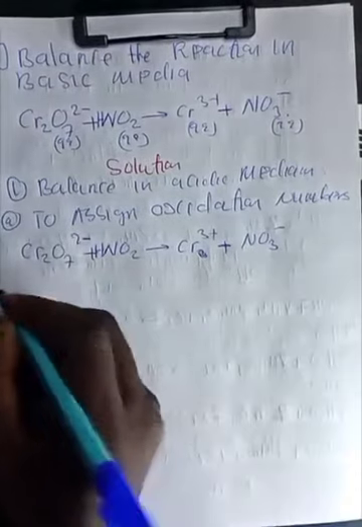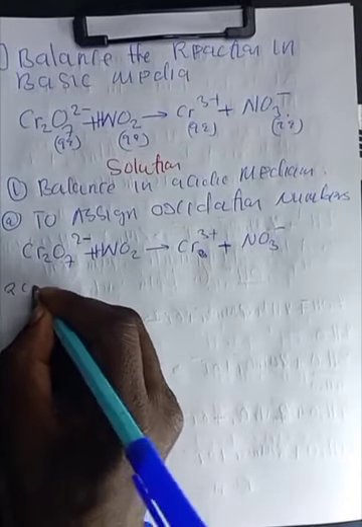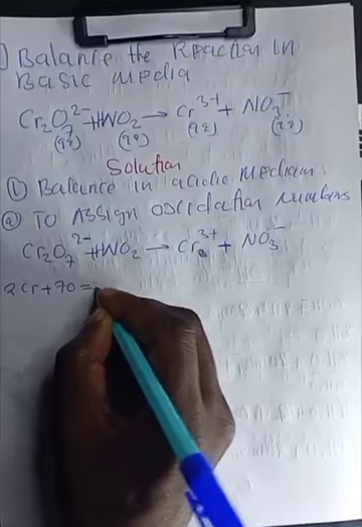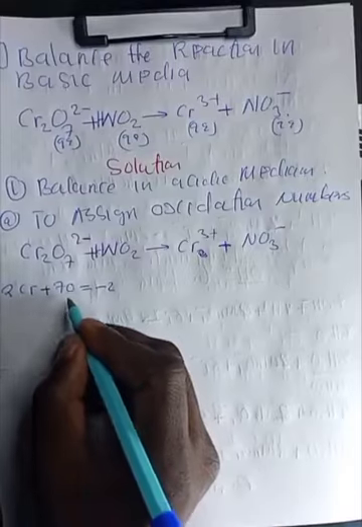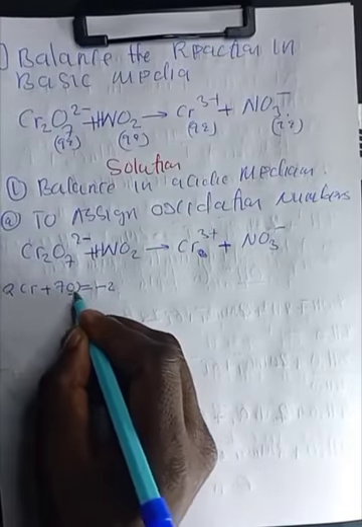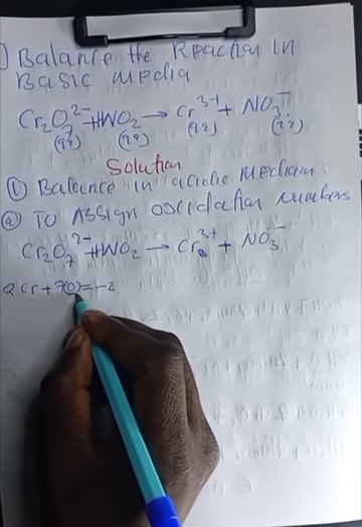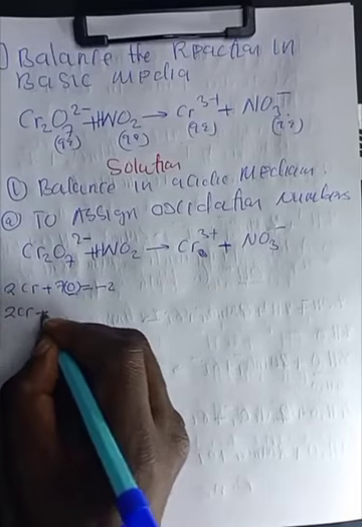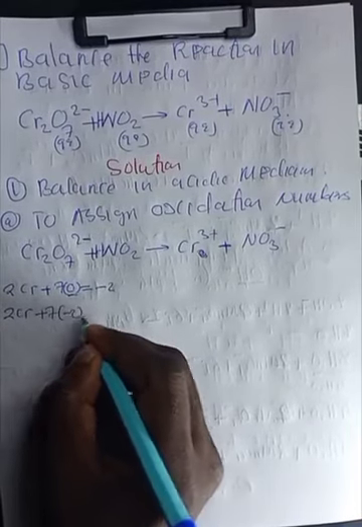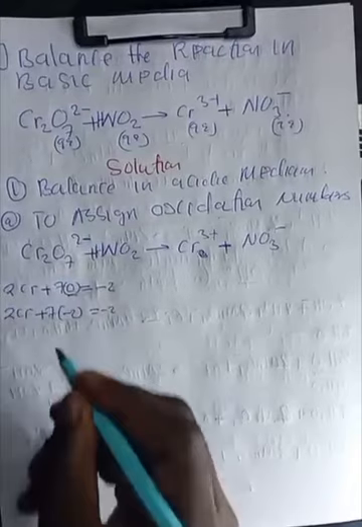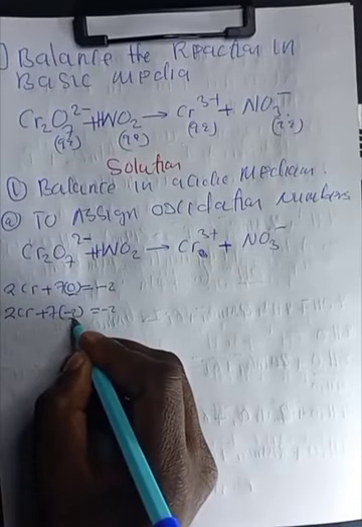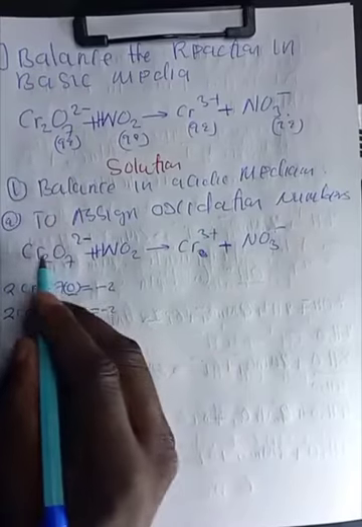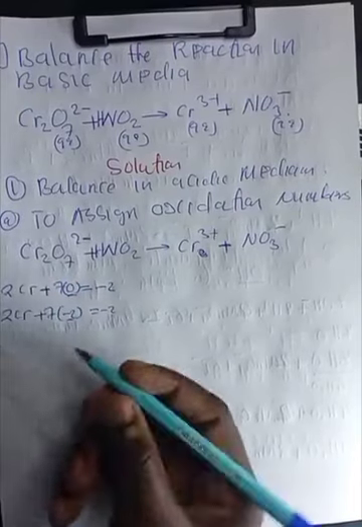So we're going to say that 2 chromium plus 7 oxygen, the answer should be -2. But we have information about oxygen: the oxidation number of oxygen is always -2. So we replace that. It'll be 2Cr plus 7 times -2 is equal to -2. The -2 in bracket here is for oxygen. The -2 here is the sum of the oxidation numbers of all the elements here.